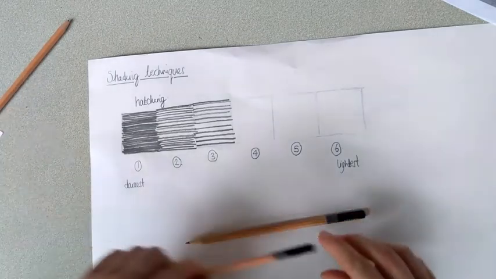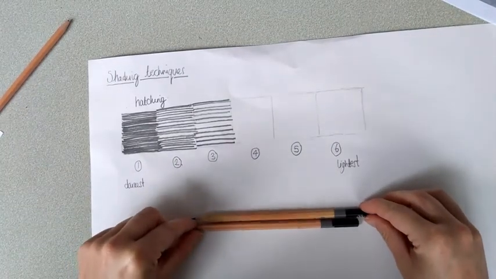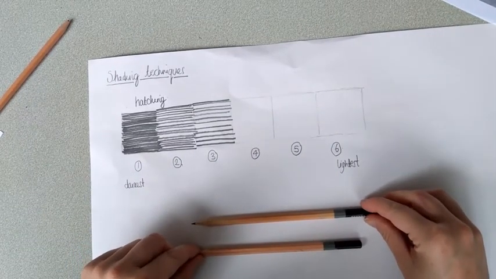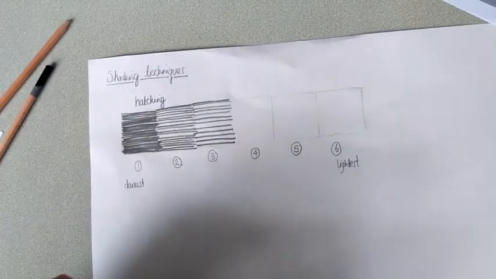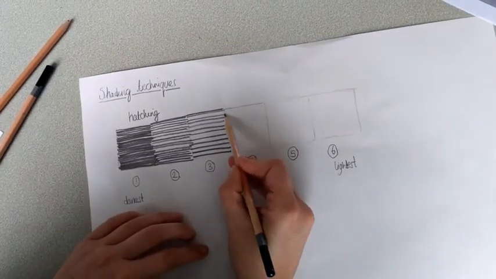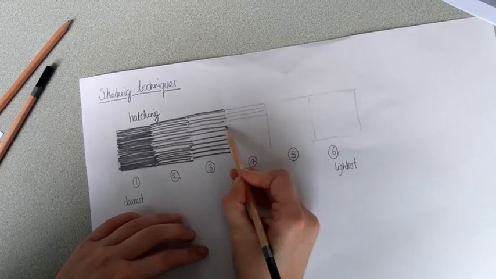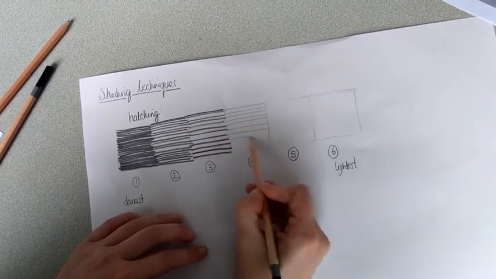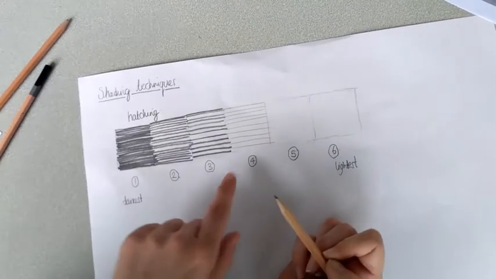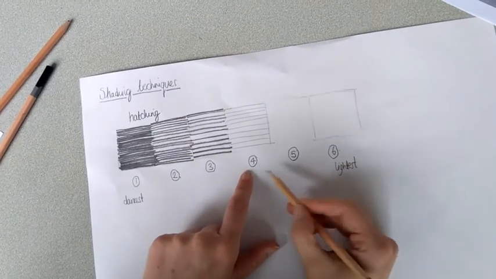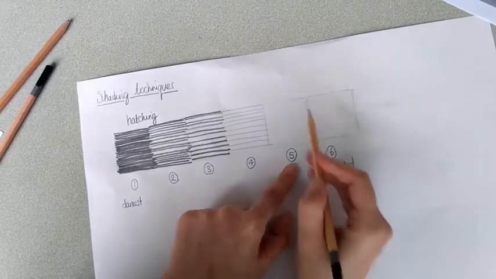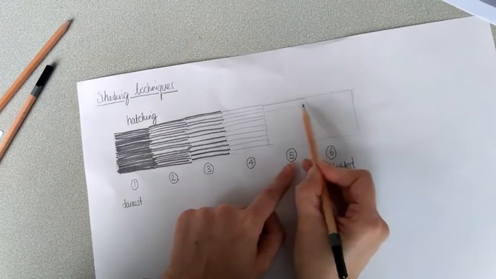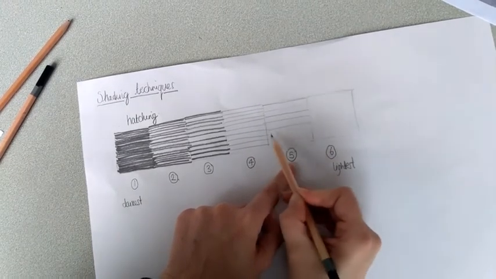So in number 4, our lines are even further apart. And they are still going to be horizontal, but they're just wider. Number 4. Number 5. Even further apart.